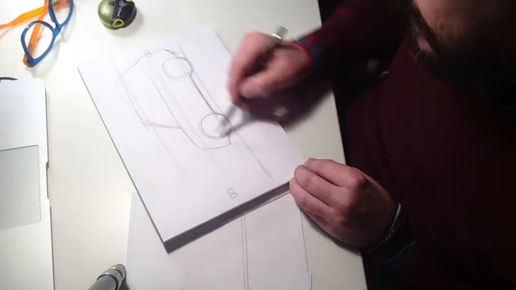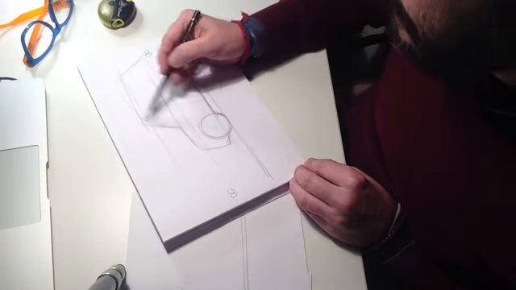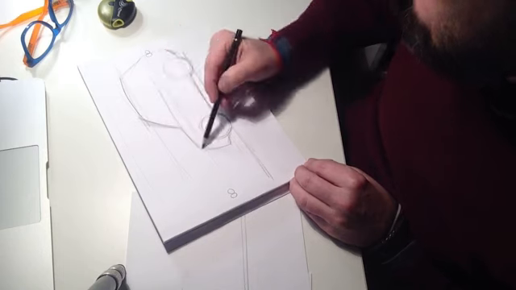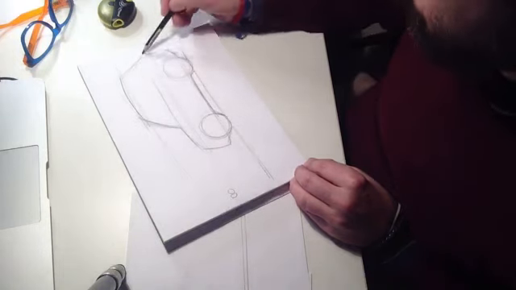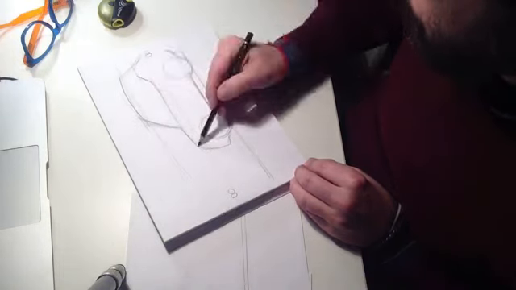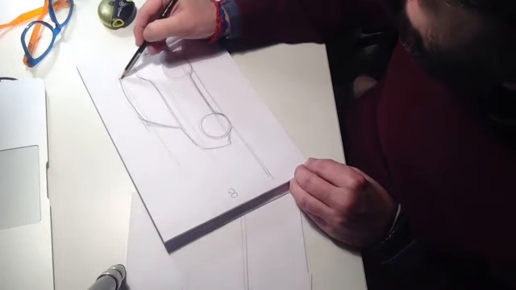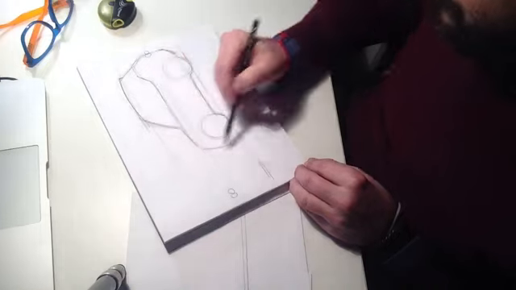I try to be very light. I'm just trying to nail down the proportion. All right.